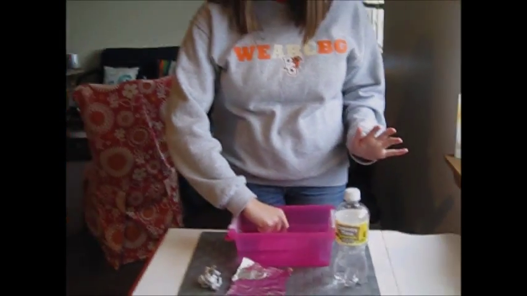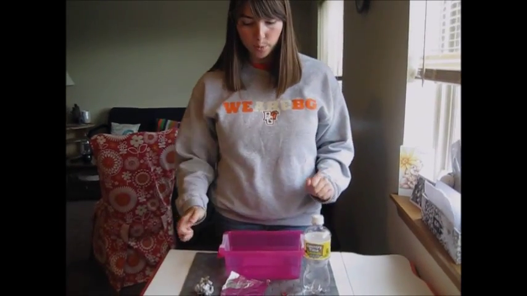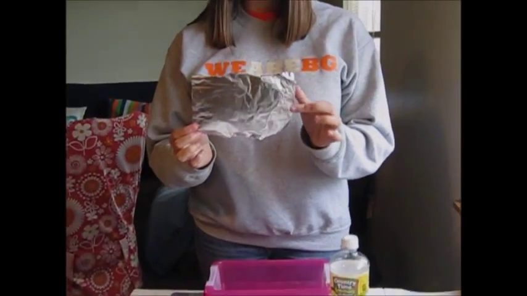Wow, my penny sank. Did your penny sink? I hope so. All right, next let's try aluminum foil. So get your piece of aluminum foil and lay it flat on the surface of the water. What did your aluminum foil do? Mine floated. I hope your prediction was correct.